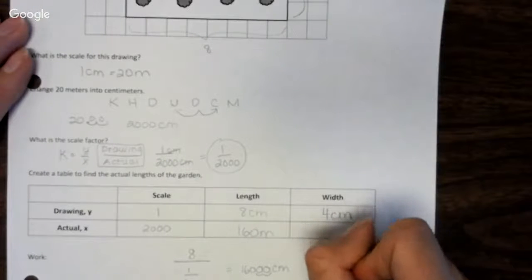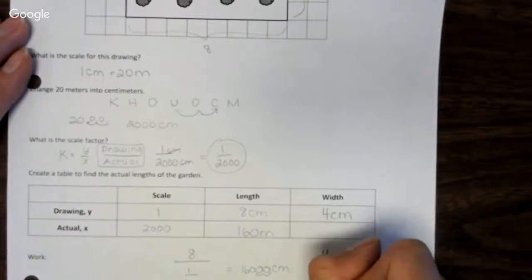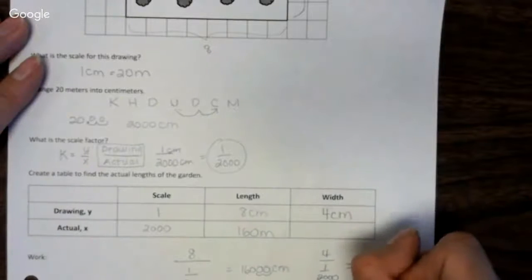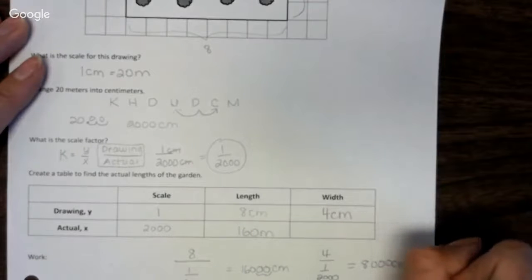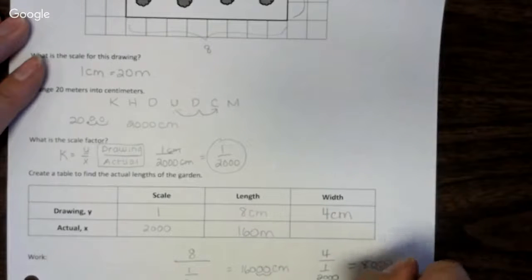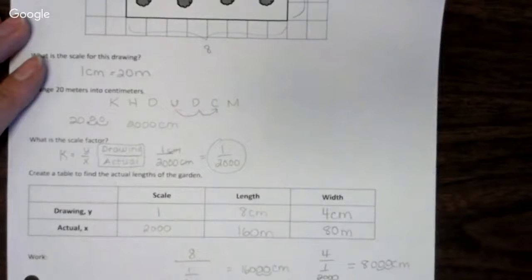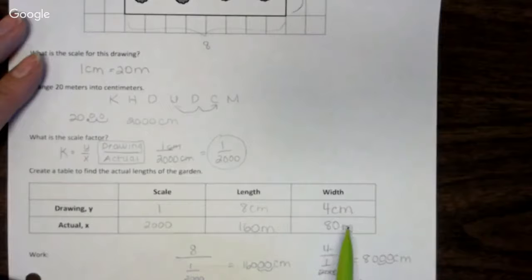All right, let's do the same thing for this. This is 4, and I'm going to divide it by the K value, or the scale factor. When I do that math, I get 8,000. Remember, that's centimeters, so if you want to change it back, that would be considered 80 meters. So the actual lengths are 160 and 80.